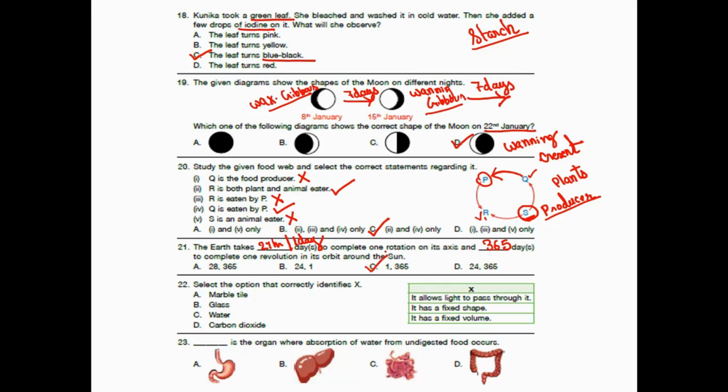Coming to question number 22. Question number 22 says, select the option that correctly identifies X. So X here in this box says it allows light to pass through it. So from here we can see that X is something that is transparent, right? That is allowing light to pass. It has a fixed shape and it has a fixed volume. So if we come to our options, we will see that glass is the correct answer. Why? Because glass is transparent, it has a fixed shape and it has a fixed volume, right? So the correct answer is option number B.